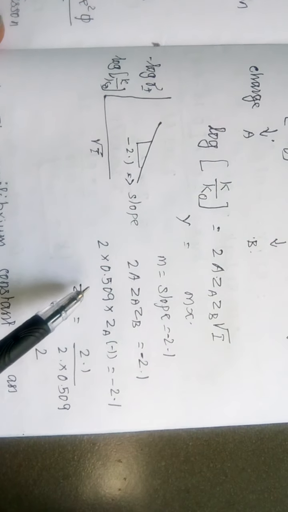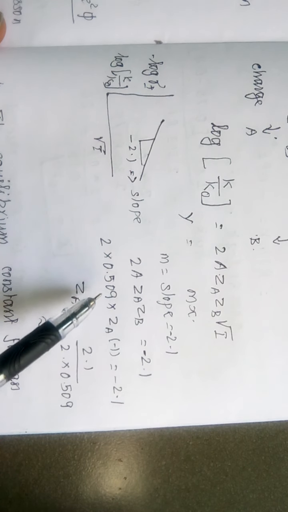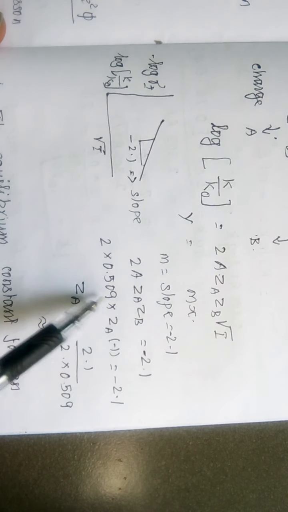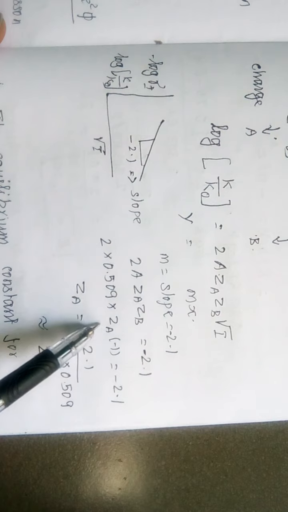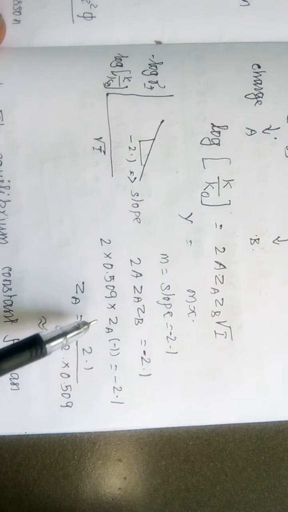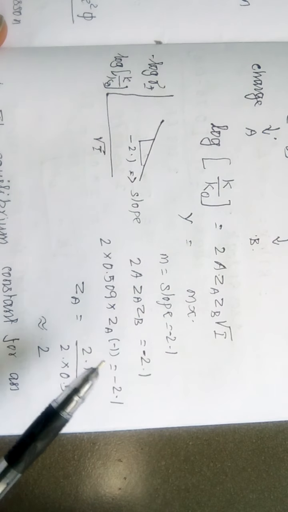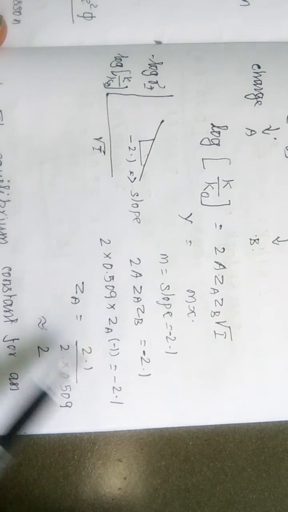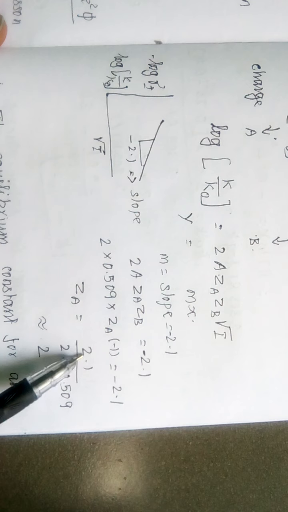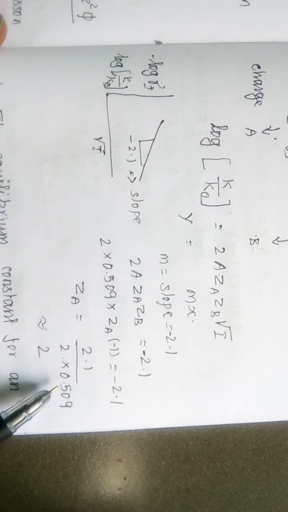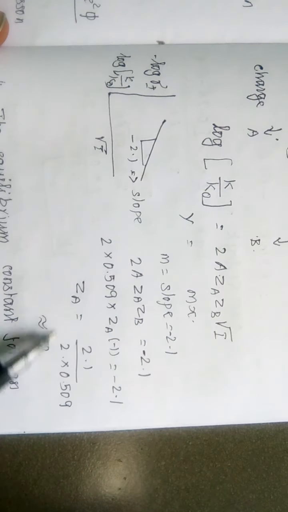The A is a constant, its value becomes 0.509. And ZA is the charge of the ion A. The ion complex is A, we have taken as such. And ZB is the charge of the hydroxide ion, it will become minus 1. So when you rearrange this equation, ZA is equal to 2.1 divided by 2 into 0.509, its value becomes around 2. So the charge of the metal complex is 2.